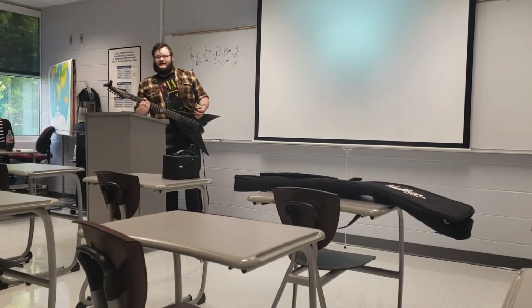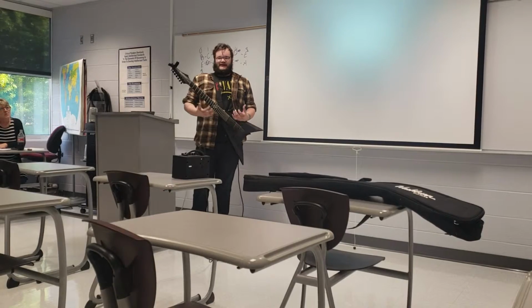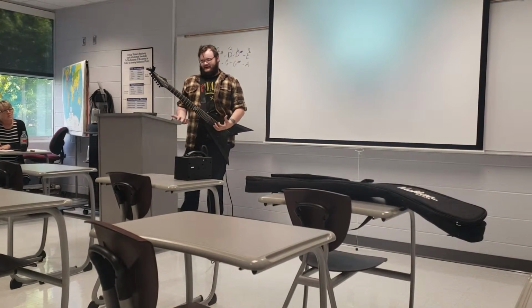And there's also a learning curve. If you've played 6 strings for years and then try to pick up a 7-string, it's still going to be different. It's still going to take some getting used to, and there's still that curve.